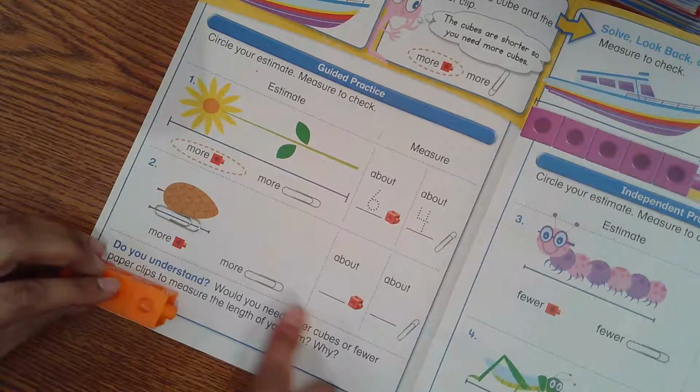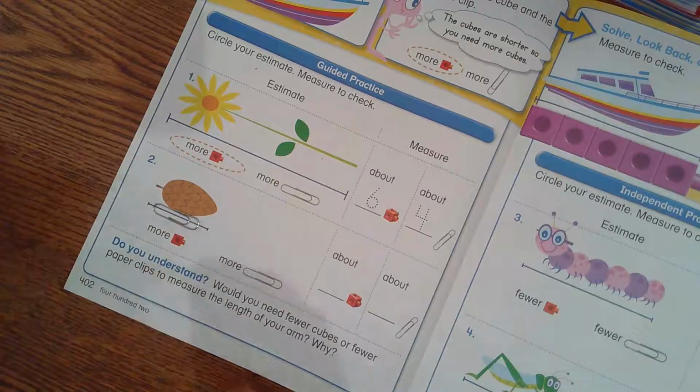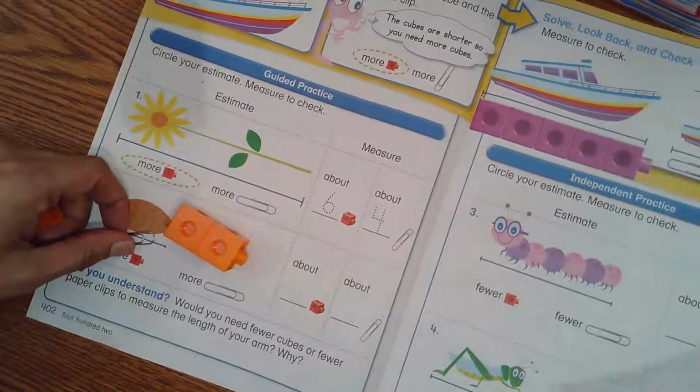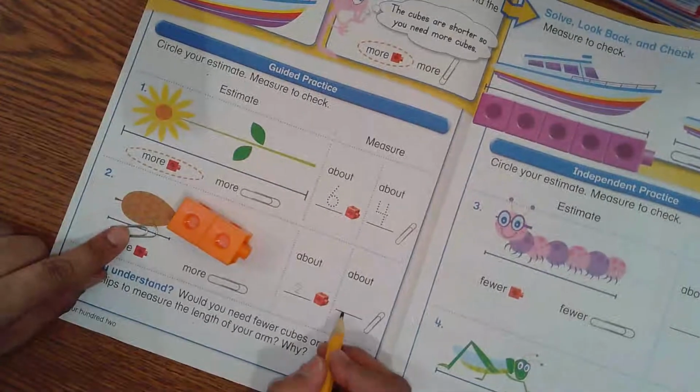I thought it was going to be 2 paper clips, but when I measured, I found it's 2 connecting cubes and only 1 paper clip.